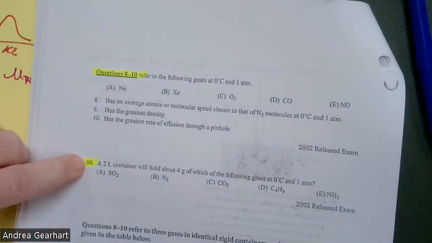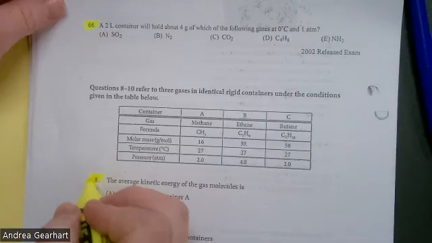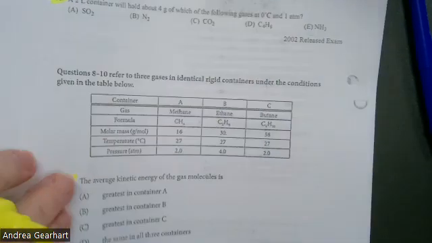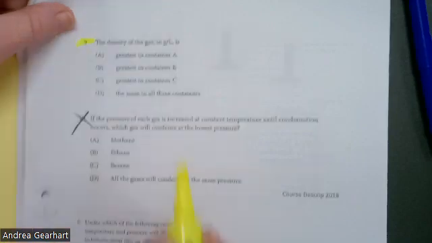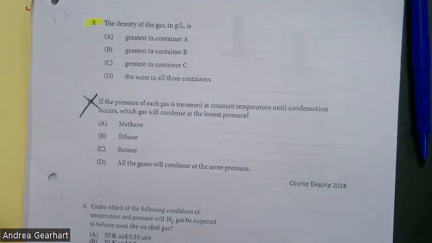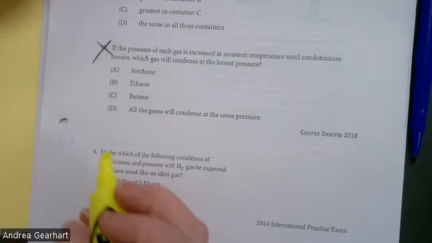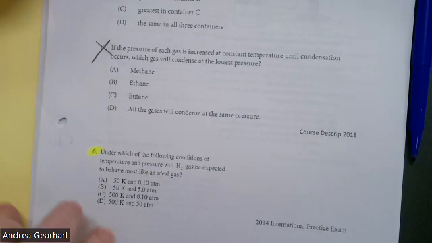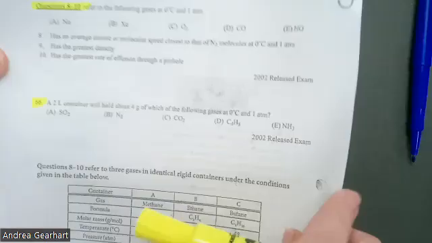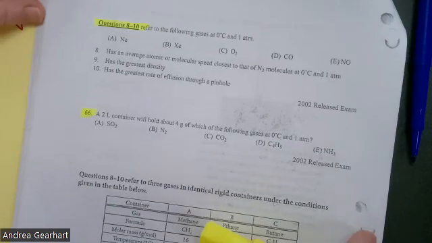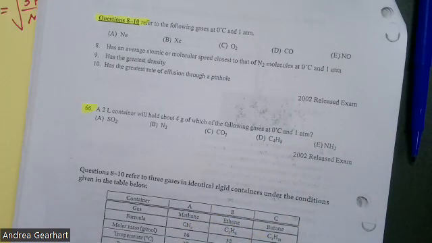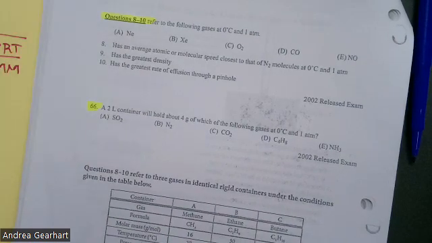Number 8, 9, could you put a big old X through 10? And then number 6. So let's see, 5 or 6 minutes. You may talk to each other, of course. Rely on that little yellow sheet if you would like.